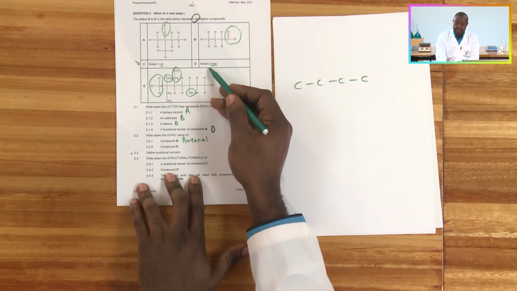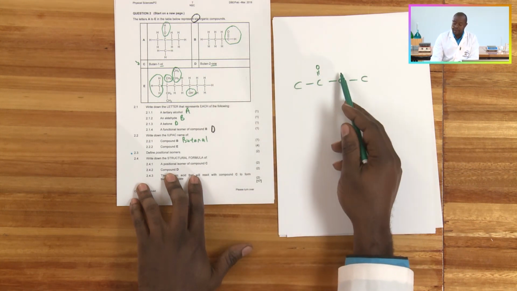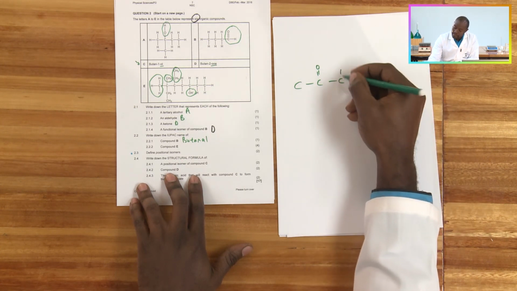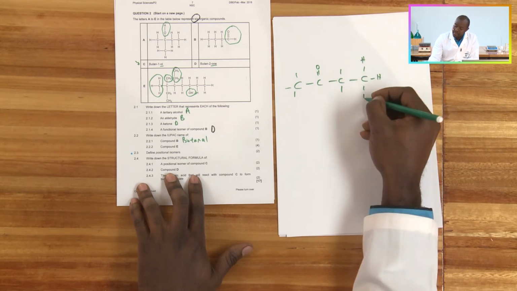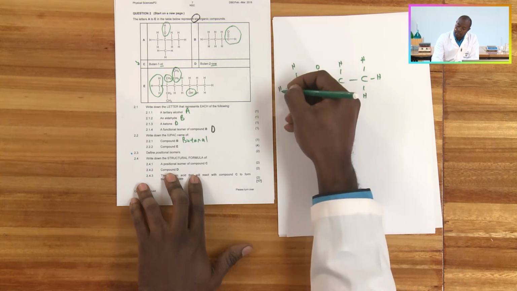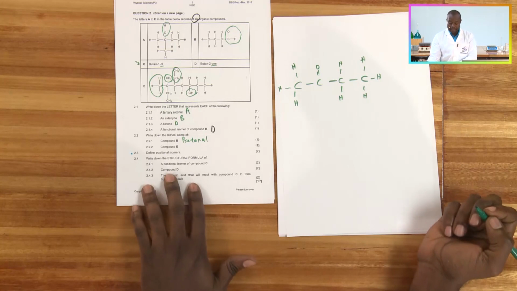The position for the ketone group is position 2, so we're going to put it there. And you can also put it there, it will still be the same thing. And then we fill in the rest of the spaces with the hydrogen atoms.